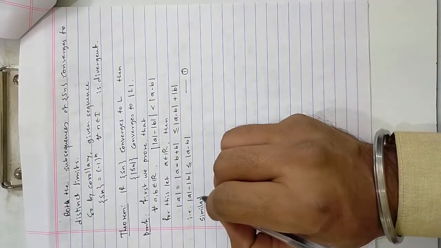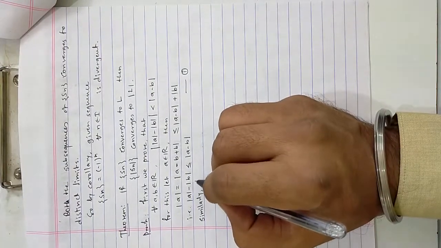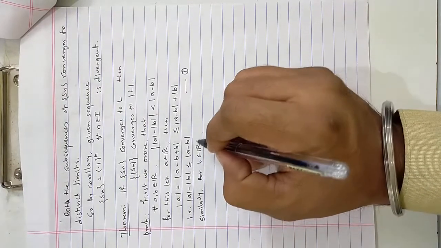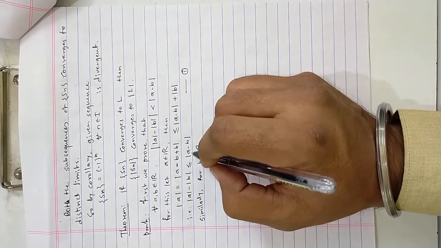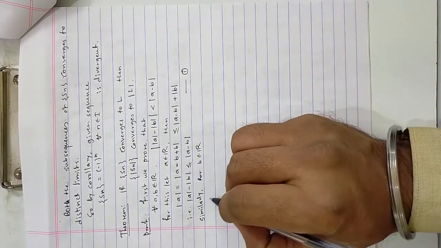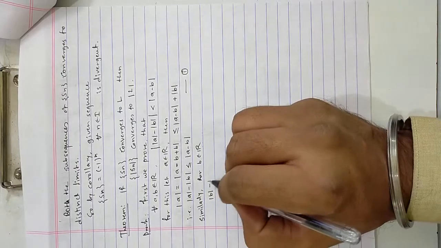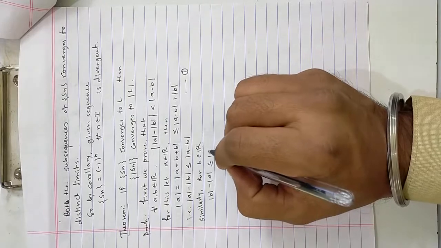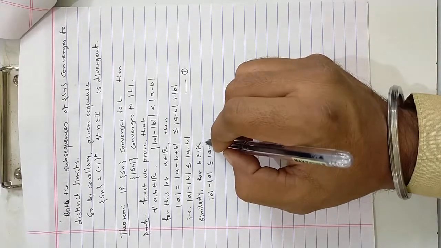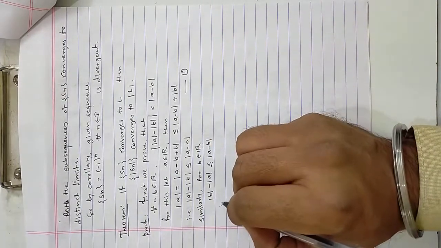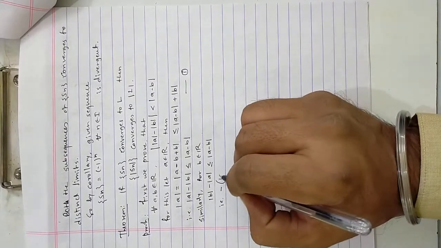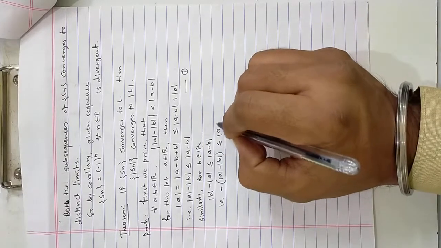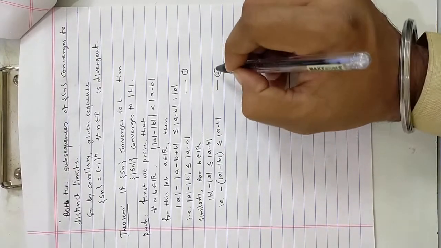Similarly, do the same thing for real number b, and what do we get? We will get |b| minus |a| is less than or equal to |a minus b|, or |b minus a|. That is, minus of (|a| minus |b|) is less than or equal to |a minus b|. I call it equation 2.